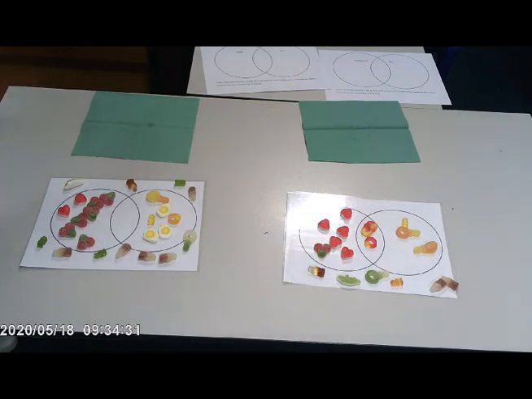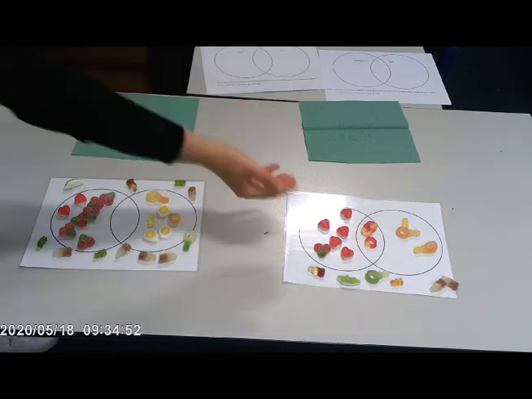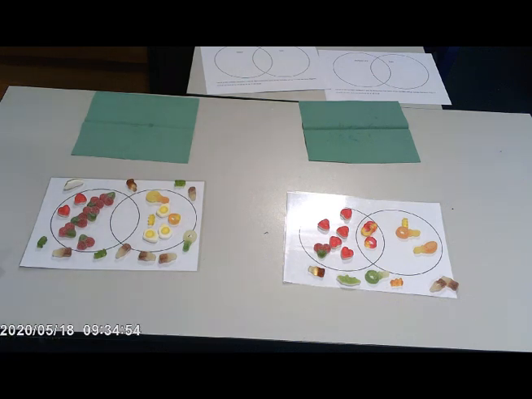I don't have anything in my intersection, so the probability of picking something that's red and yellow would be 0 out of 25. But if I just said what's the probability of picking yellow, that would be 6 out of 25. Or the probability of picking red would be 8 out of 25. But I don't have anything that is both red and yellow. Unlike Mr. Cason, that has 3. 3 out of 18, 1/6. The probability of picking red and yellow is 3 out of 18.